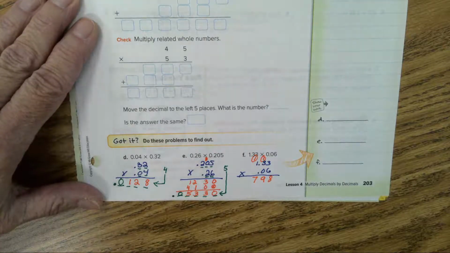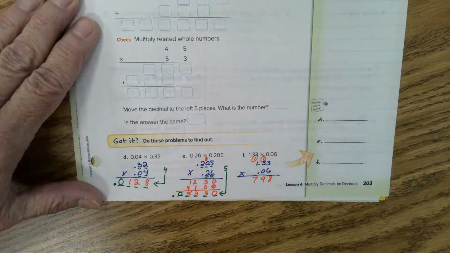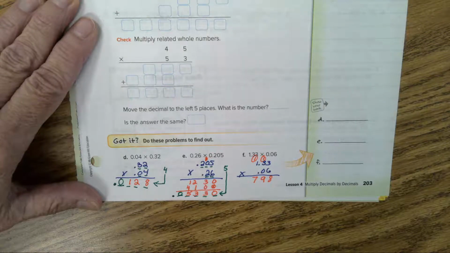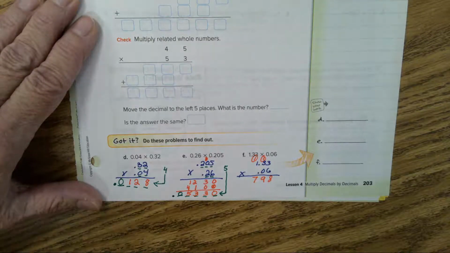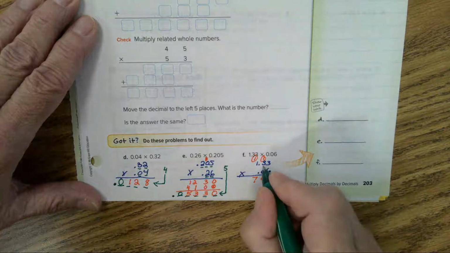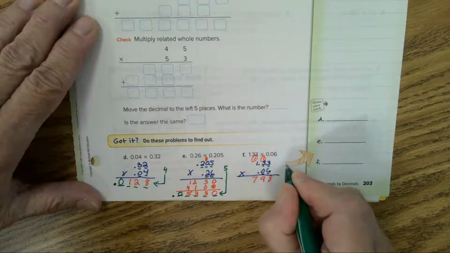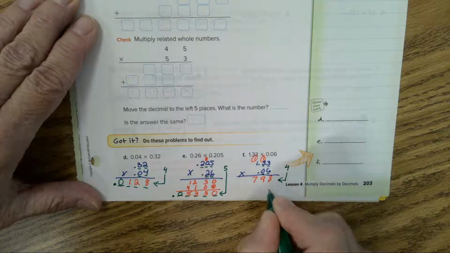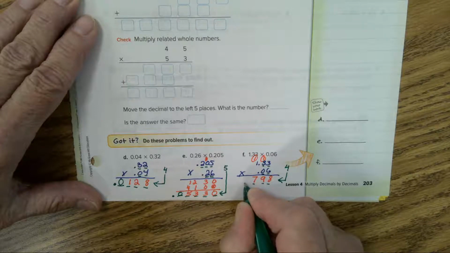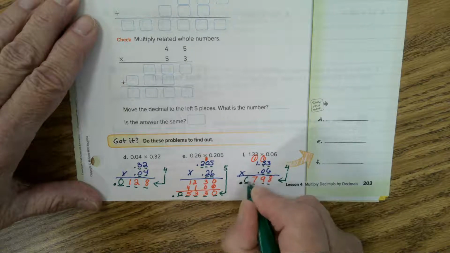I realize I go fast. Now, how many numbers are behind the decimal point in the problem? Yes, 4. Thank you, Sophia. 1, 2, 3, 4, and we move it over. 1, 2, 3, 4. Decimal point and a 0.